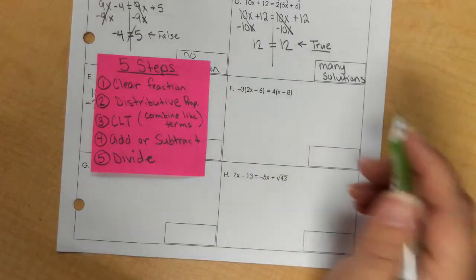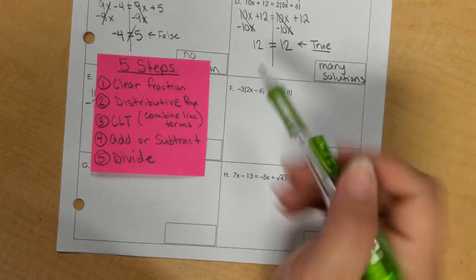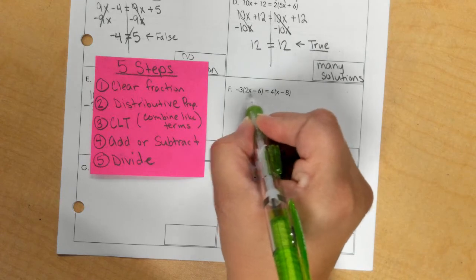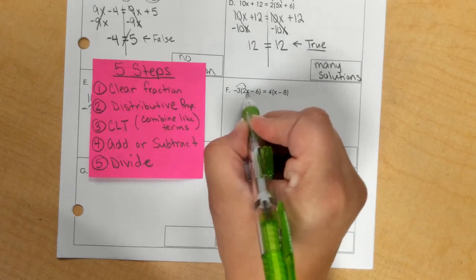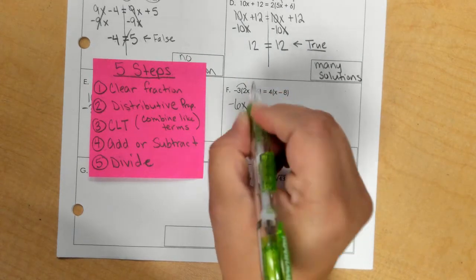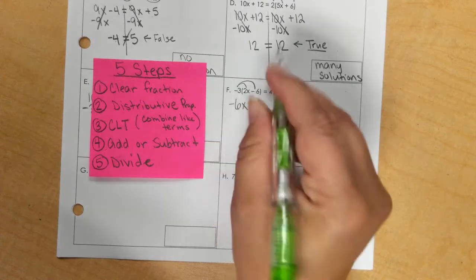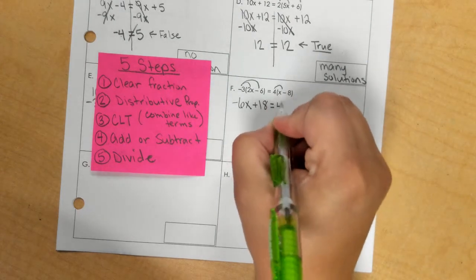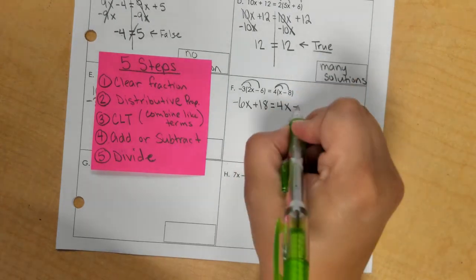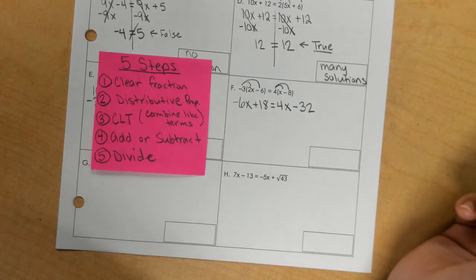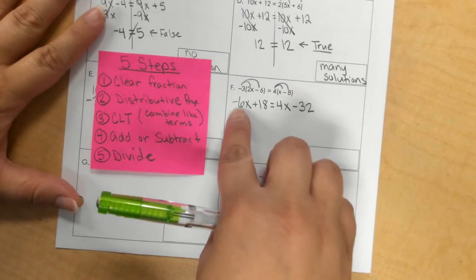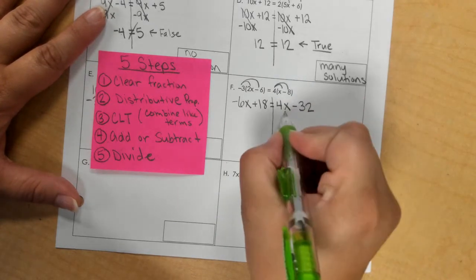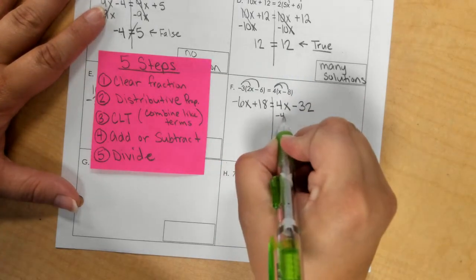Okay, f is really the same way. We have that distributive property, but this time you have a negative 3, so you really have to watch your signs here. So negative 3 times 2x is negative 6x. Negative 3 times negative 6 is positive 18. 4 times x and 4 times negative 8 is negative 32. Okay, we can't combine anything on either side. So I'm going to go ahead and bring that 4x over.